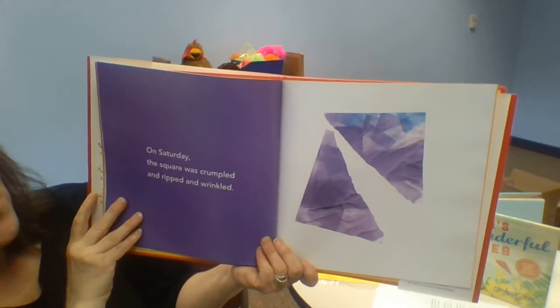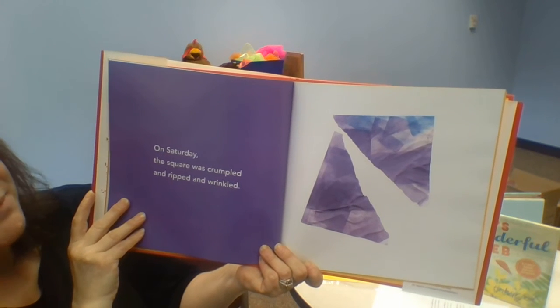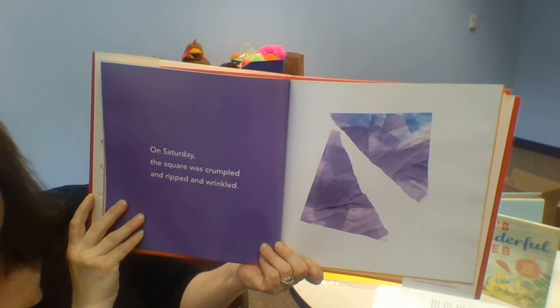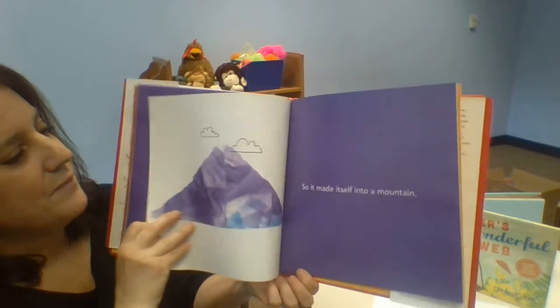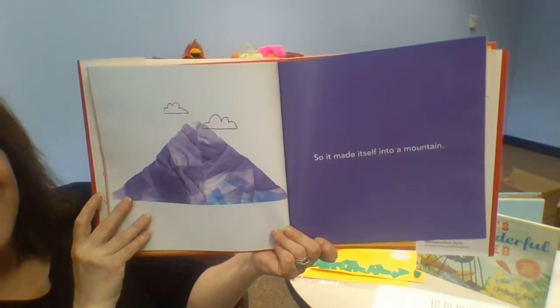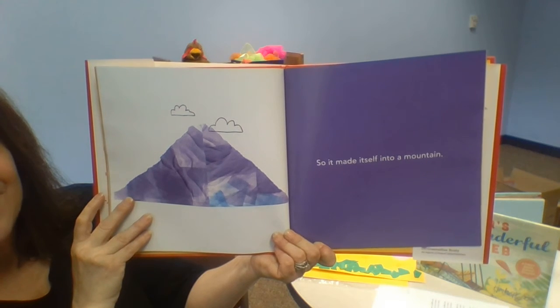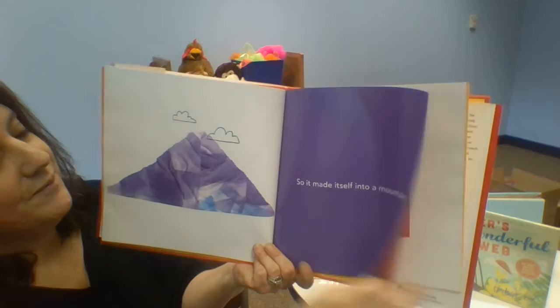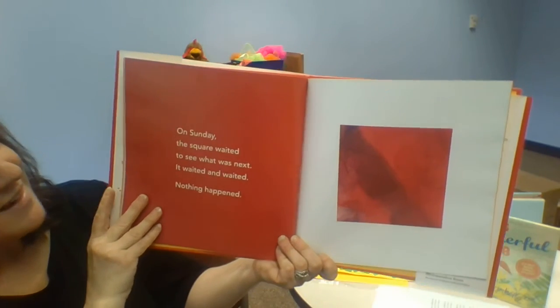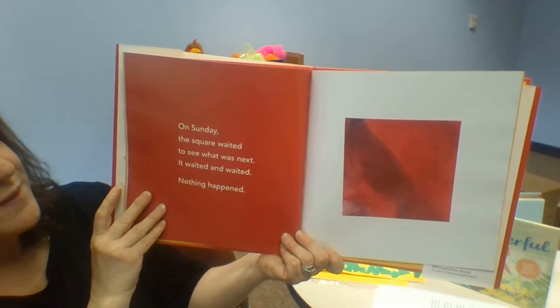On Saturday, the square was crumpled and ripped and wrinkled. So it made itself into a mountain. On Sunday, the square waited to see what was next.